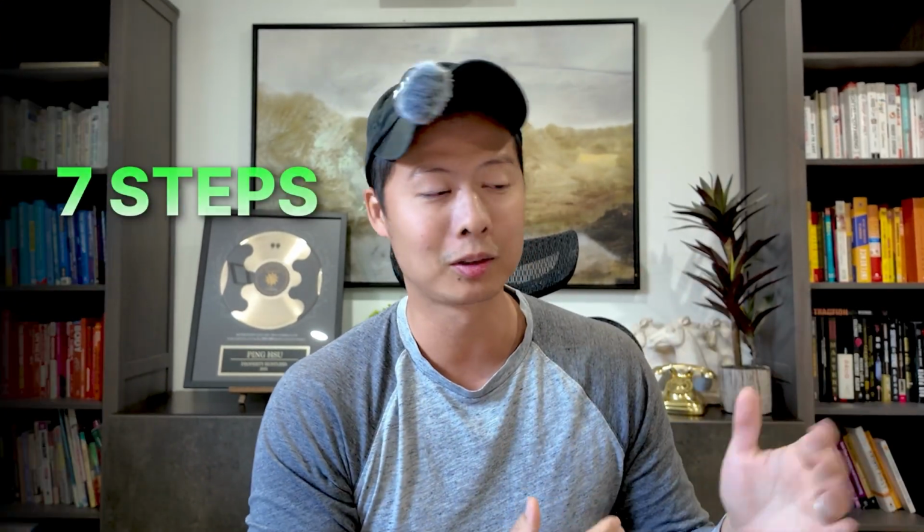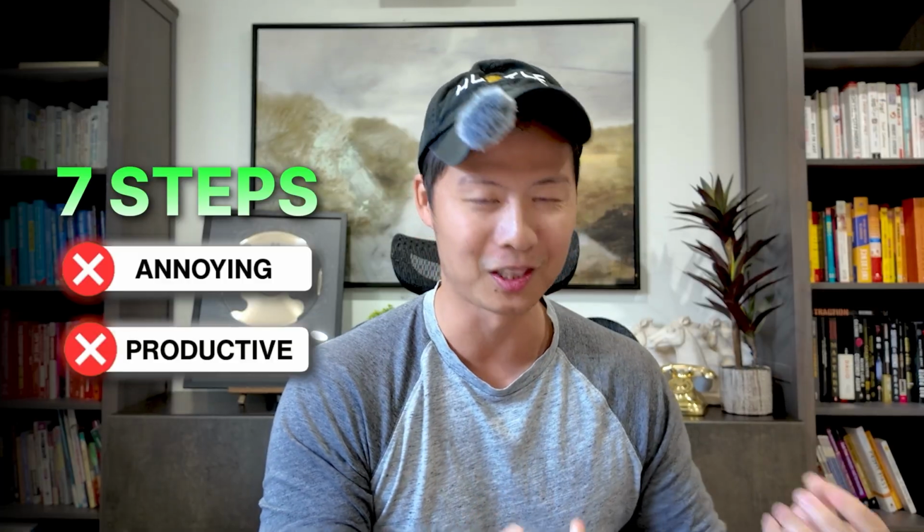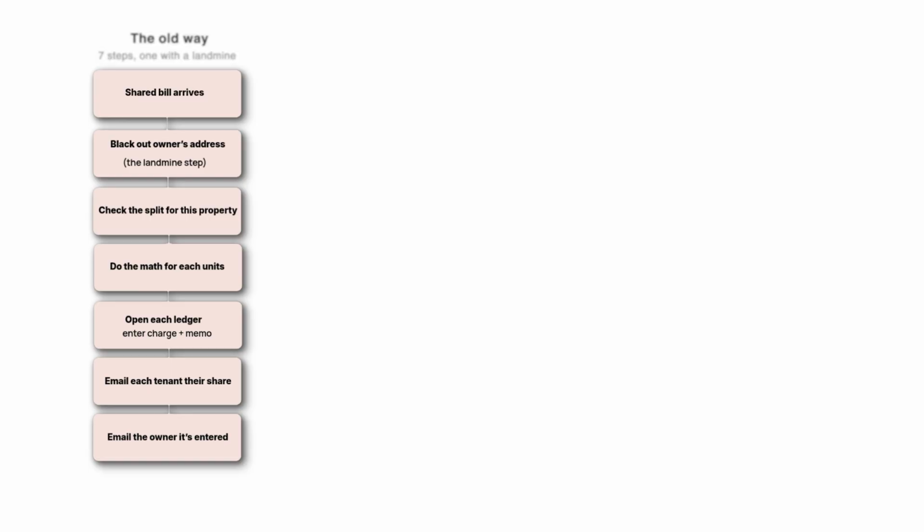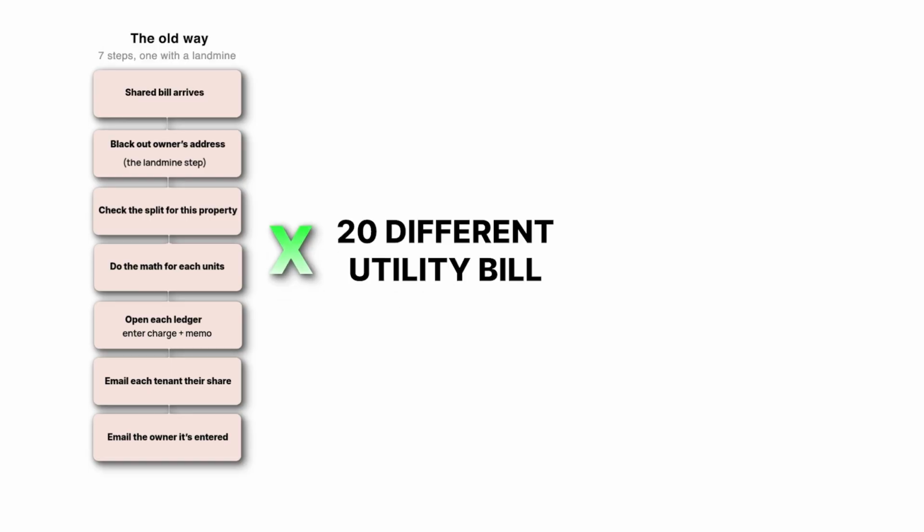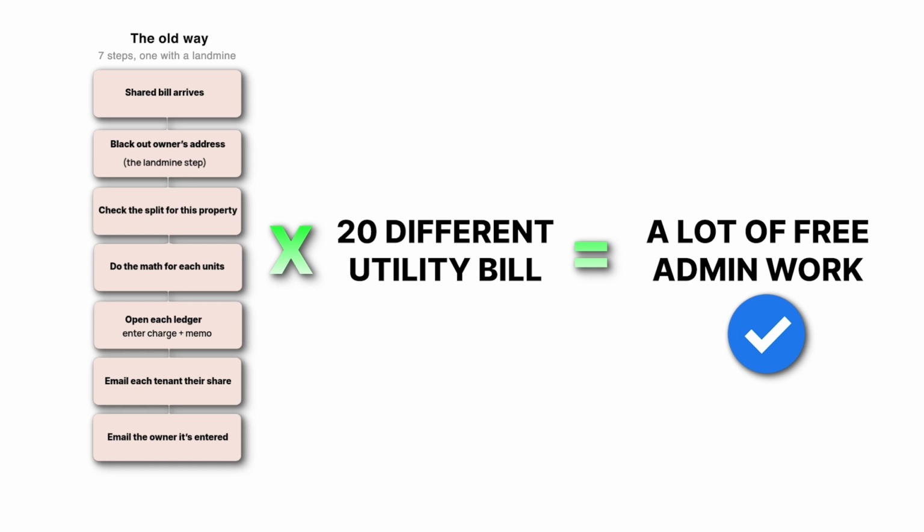So it might seem very easy to just hand off the utility to a property manager for them to handle. But if you think about this process, it's 7 steps, it's annoying, it's not productive, because as a property management company, we're not really charging anything to handle this type of paperwork. And with 7 steps times 20 different utility bills, this just ends up being a lot of free admin work on our property management side. And this is why we looked into our old process and we're like, we gotta make a change.